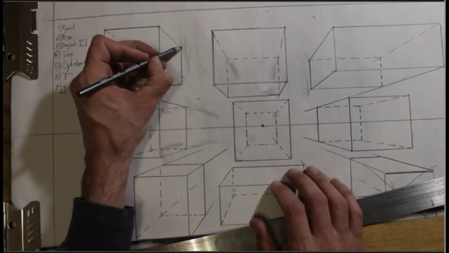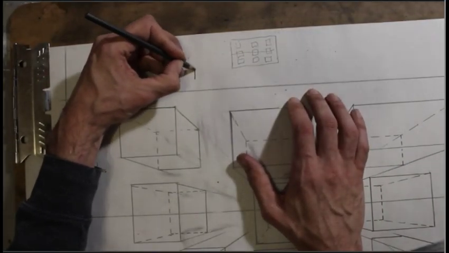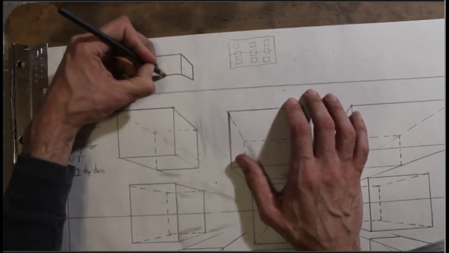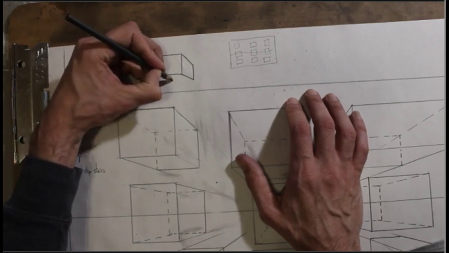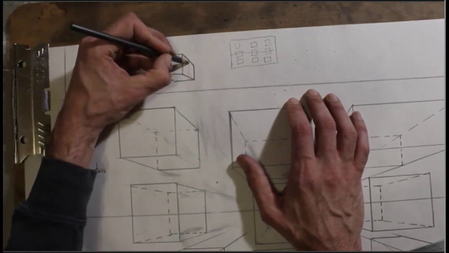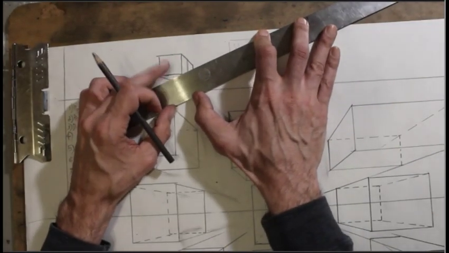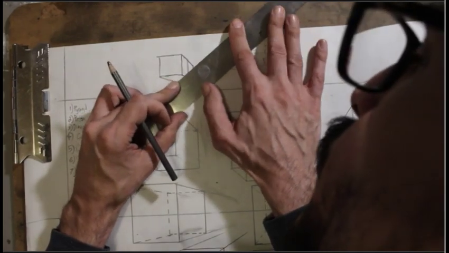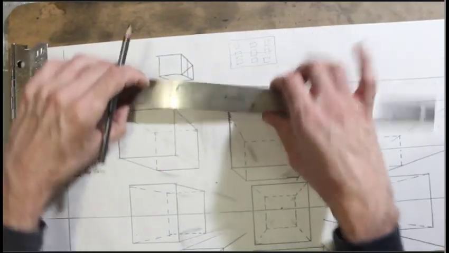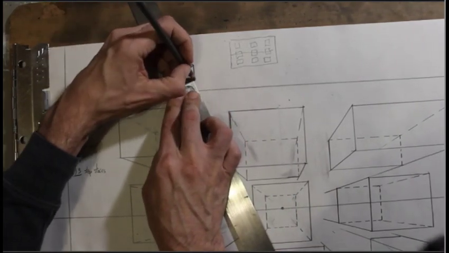The trick is knowing where to divide this one in half, because if we were to eyeball it or freehand it, then what we eyeball, I'm going to say that is the halfway point. But if I X out the plane to find where the true foreshortened halfway point is, you're going to find that it's, whoa.